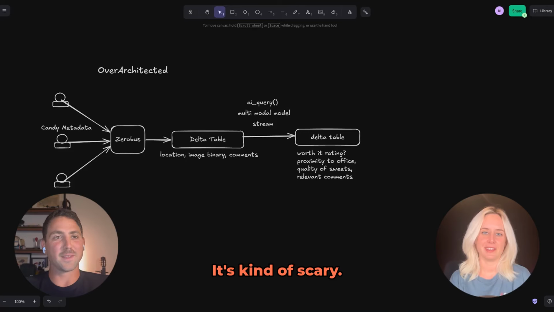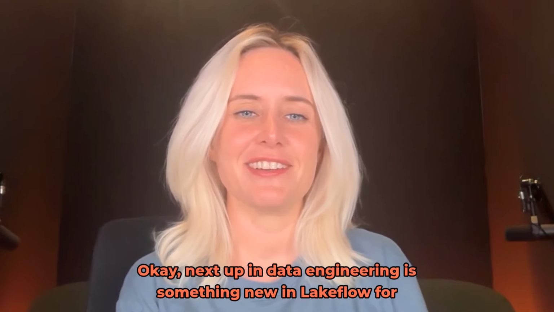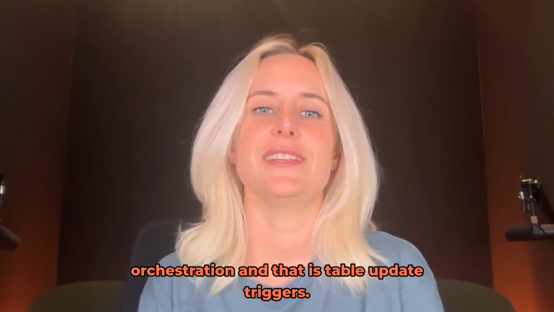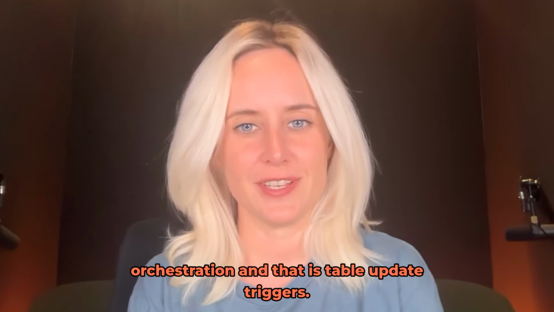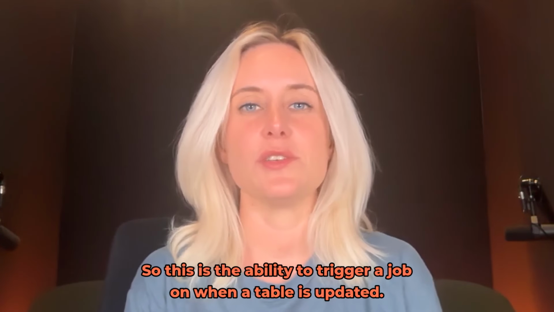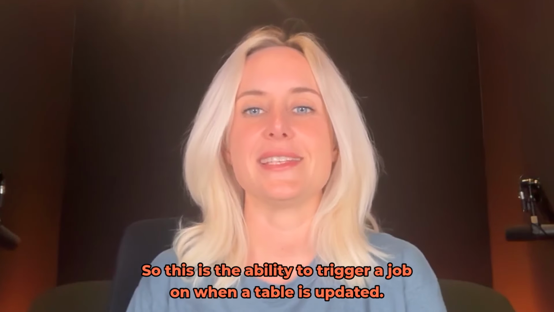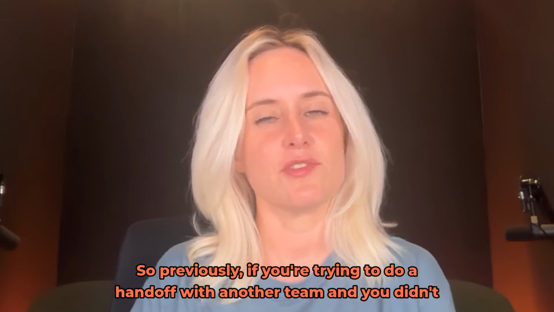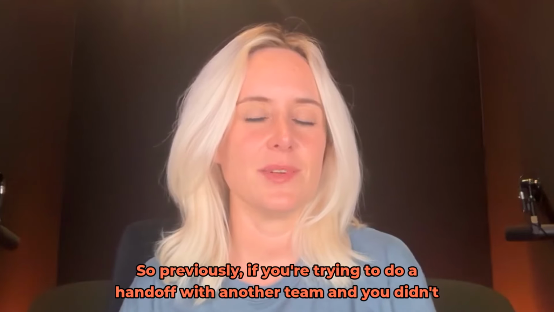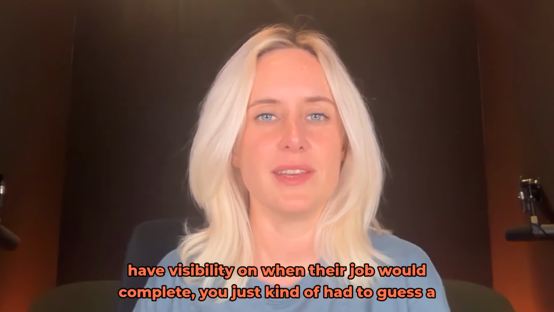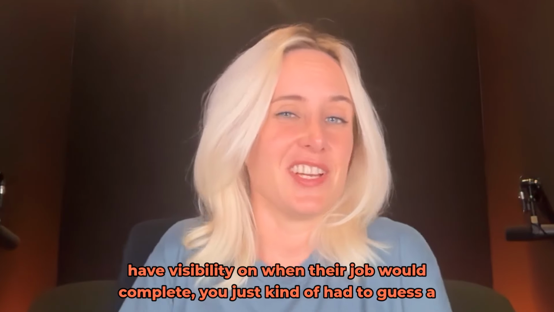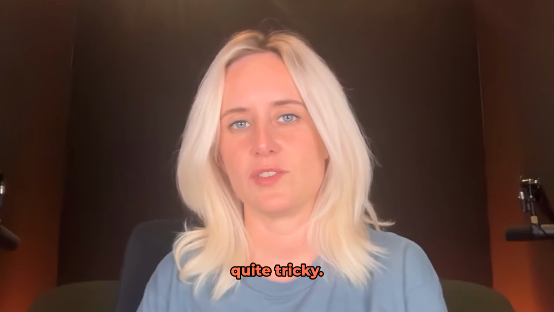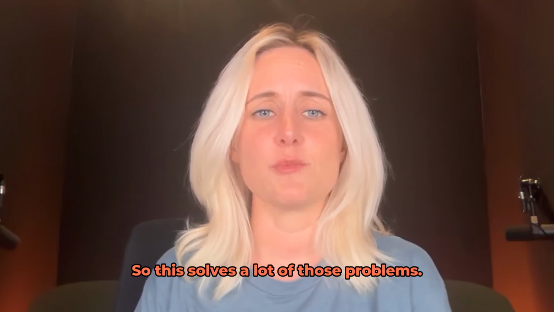It's kind of scary. Okay, next up in data engineering is something new in Lakeflow for orchestration, and that is table update triggers. So this is the ability to trigger a job when a table is updated. Previously, if you were trying to do a handoff with another team and you didn't have visibility on when their job would complete, you just had to guess a bunch of SLAs, or you'd have to set up your own listeners, and that would be quite tricky. So this solves a lot of those problems.